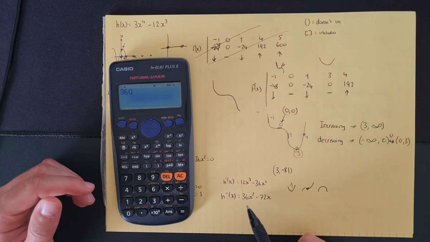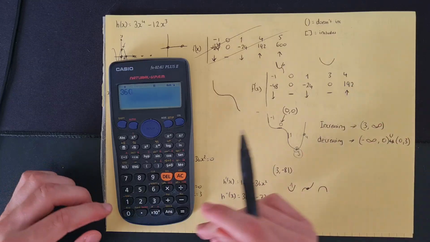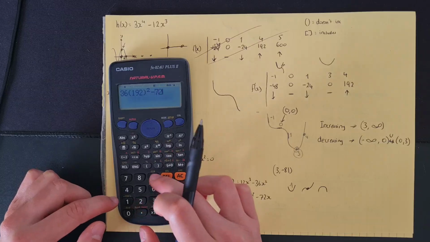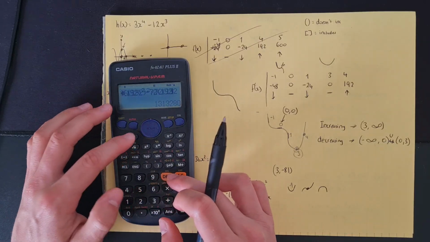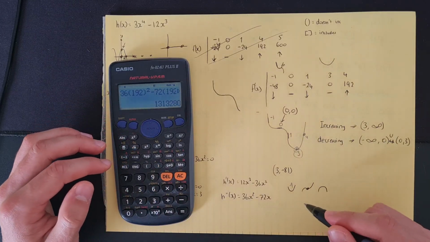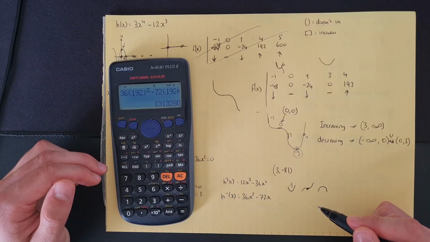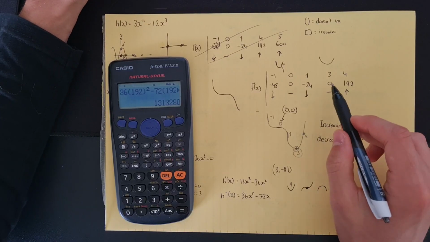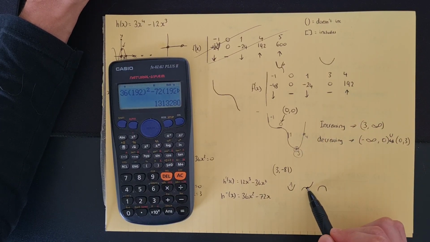So 36x, and then let's say we choose 192 squared minus 72 times 192. Okay, so that's definitely concave up. So from 0, concave up. Because if we put in 0, then it's just going to be 0, so it's going to be a point of inflection.